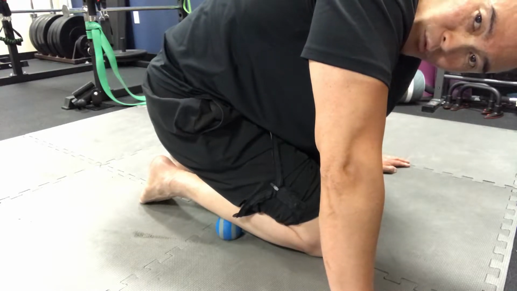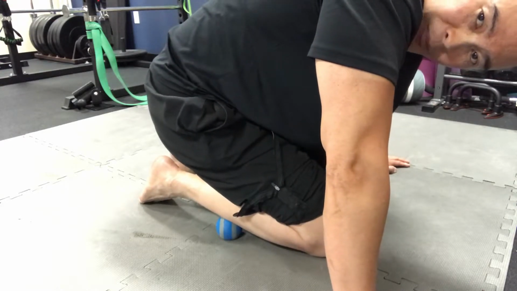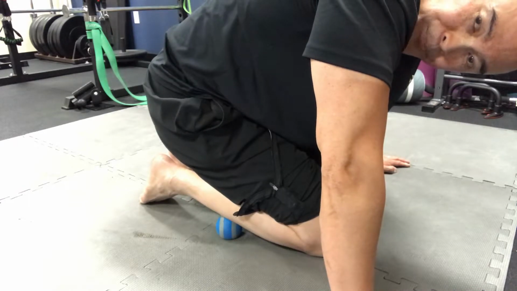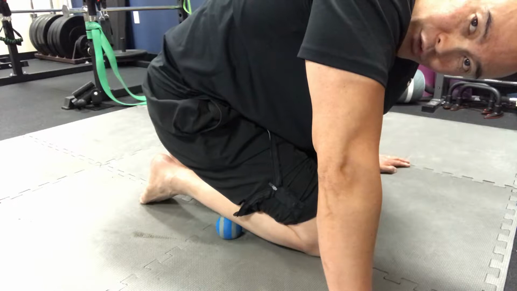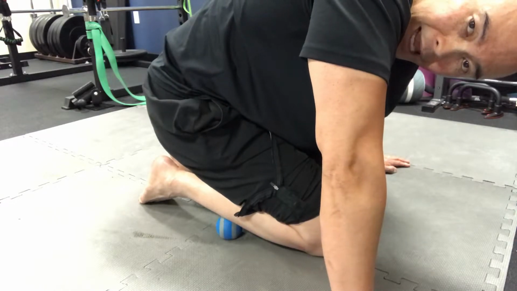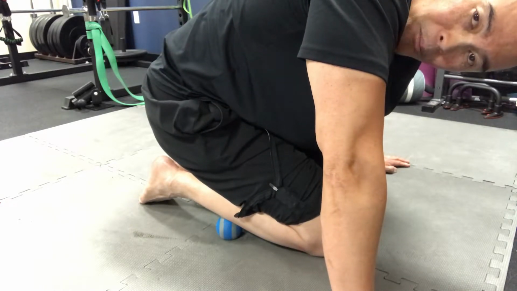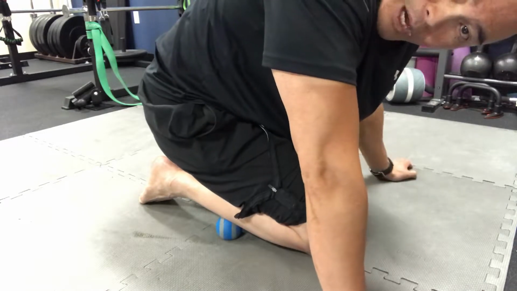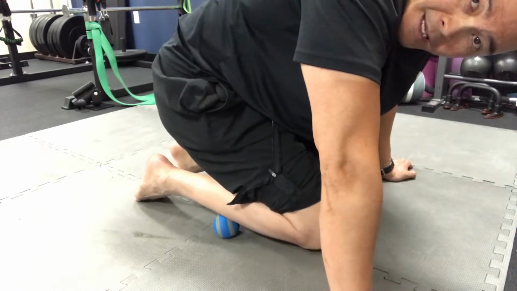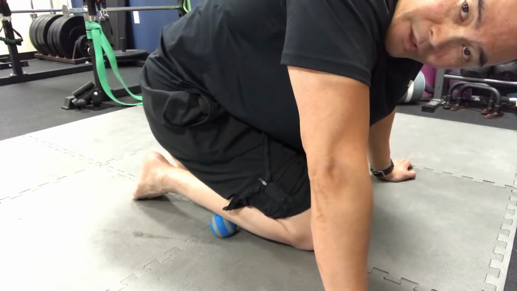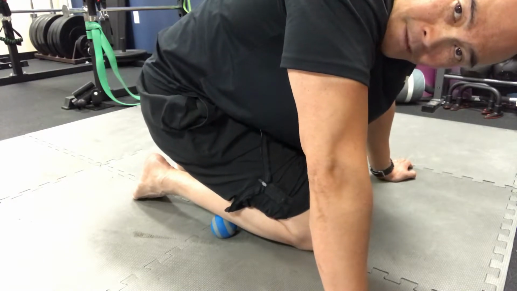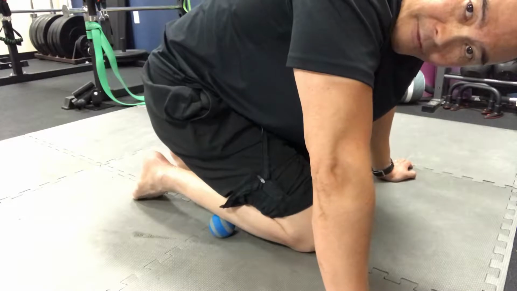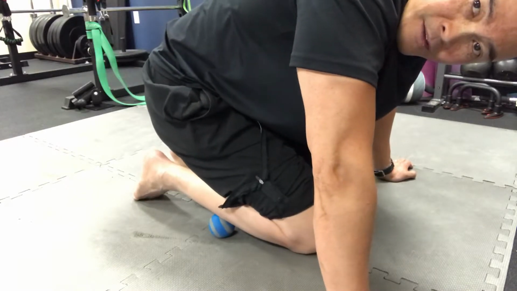I can even contract, relax, where I can push my foot into the floor. That's contraction of the tibialis anterior. Push that foot into the floor and then relax. And I can feel that ball melt more into that muscle belly, just like that. Slowly move my way up, and there's another spot. I can contract, relax against that. See that? Or I can just oscillate back and forth like this.